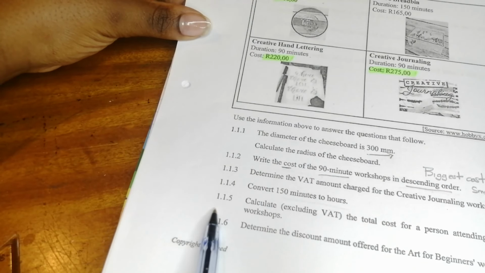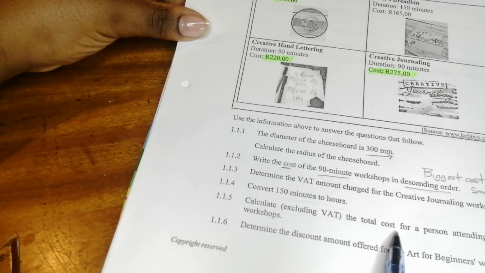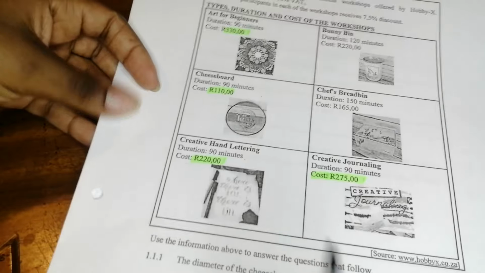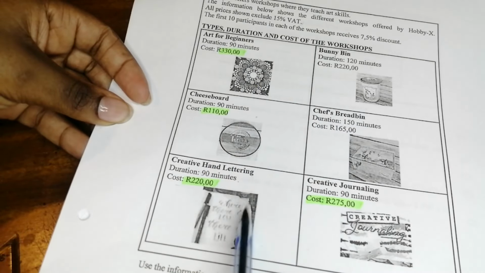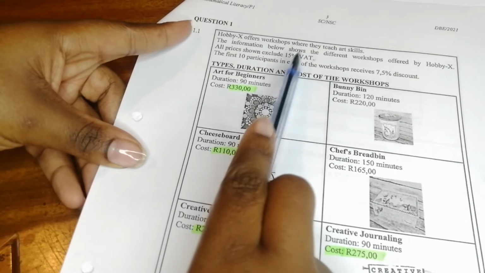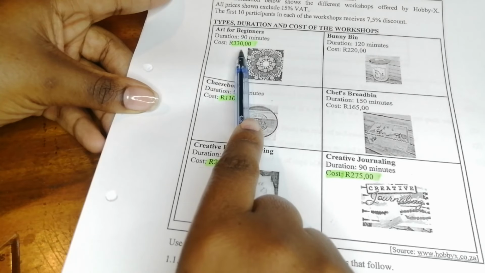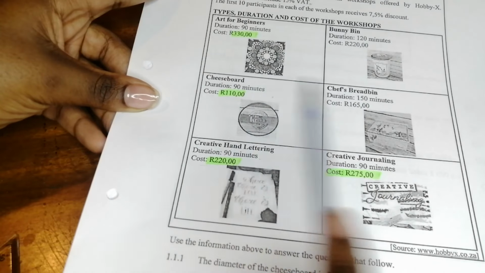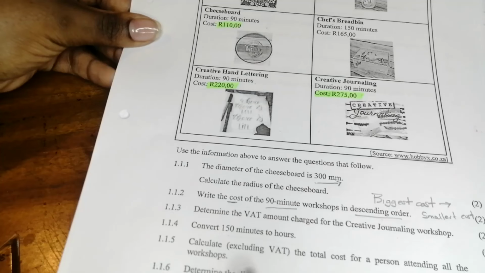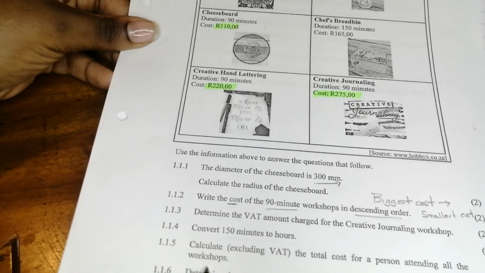Let's go to 1.1.5. Calculate, excluding VAT, the total costs for a person attending all the workshops. So if a person were to attend all of these workshops, how much would the cost be if we do not include the VAT? Okay, so we're simply going to add the cost for this, the cost for that, the cost for this, and the cost for that to get the total cost for a person attending all of the workshops.